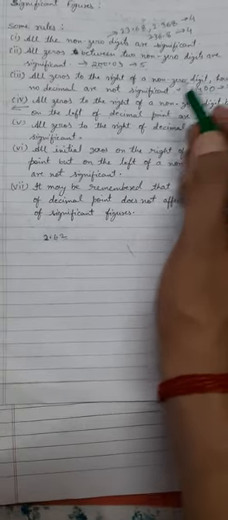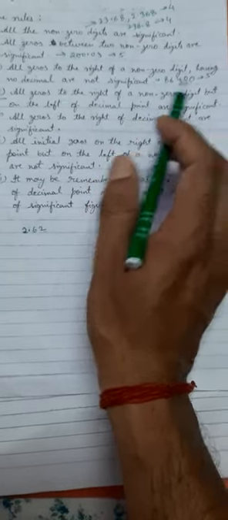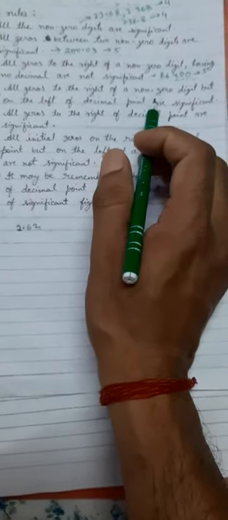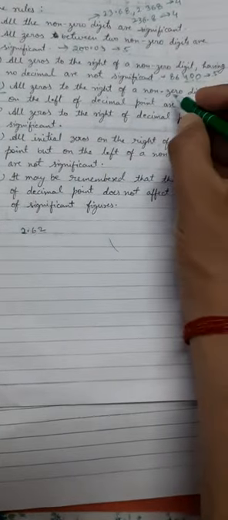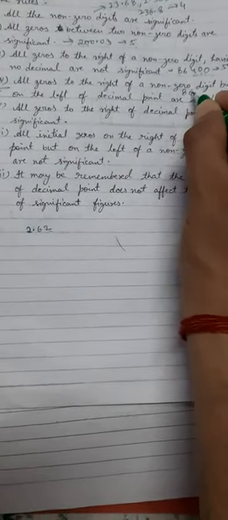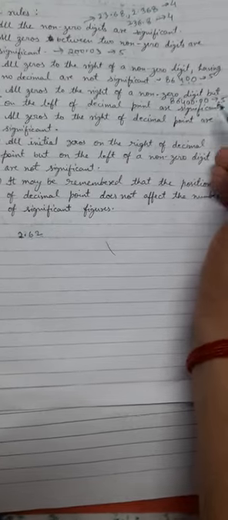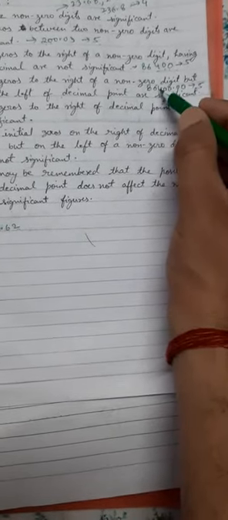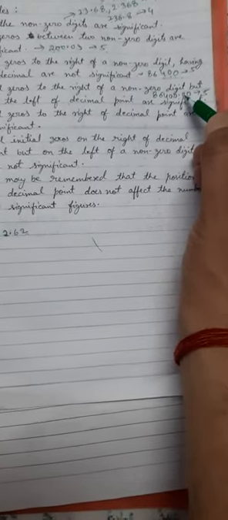Clear? Now the fourth one: all zeros to the right of a non-zero digit but on the left of the decimal point are significant. That means if I write here 86400.00, clear? Then this number also has only 5 significant figures, 1, 2, 3, 4, 5. Clear? These two zeros will not be included here.